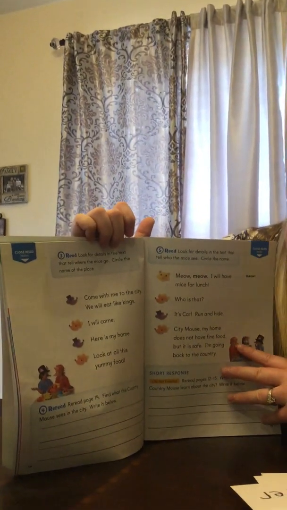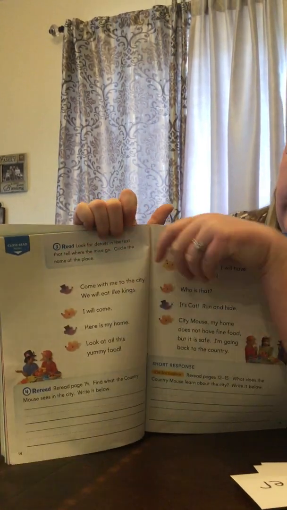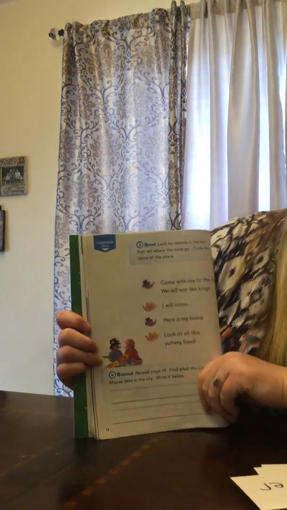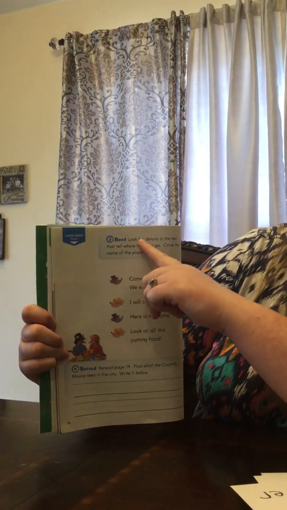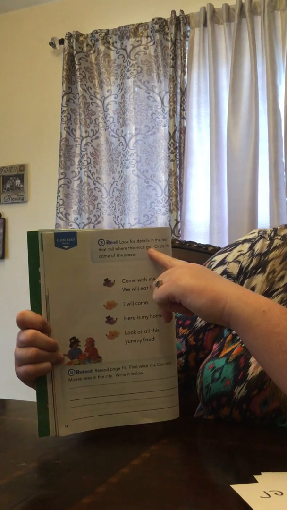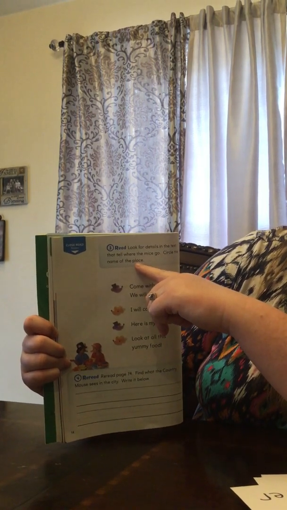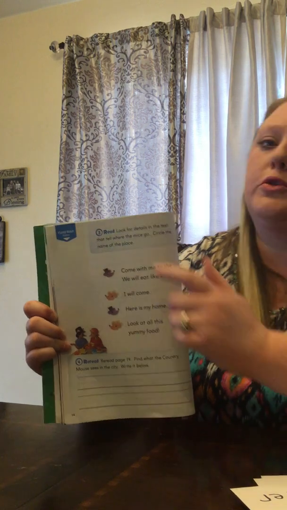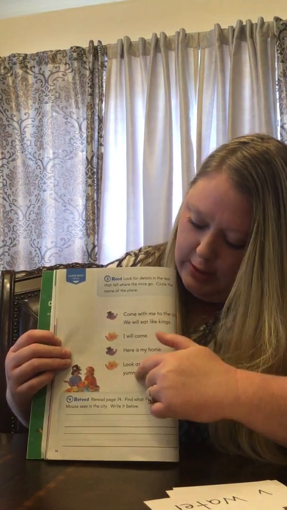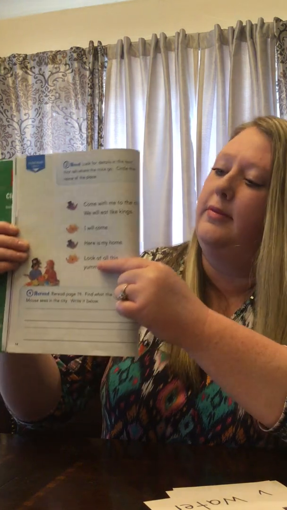On this page, we always start at the top. I'll turn my book so you can see it. It says, read, look for details in the text that tell where the mice go, and circle the name of the place. Ooh, so as you're reading this page, you're going to be trying to find out where the mice go in the story. And you're going to circle where they go in the story. You can have your parent help you.